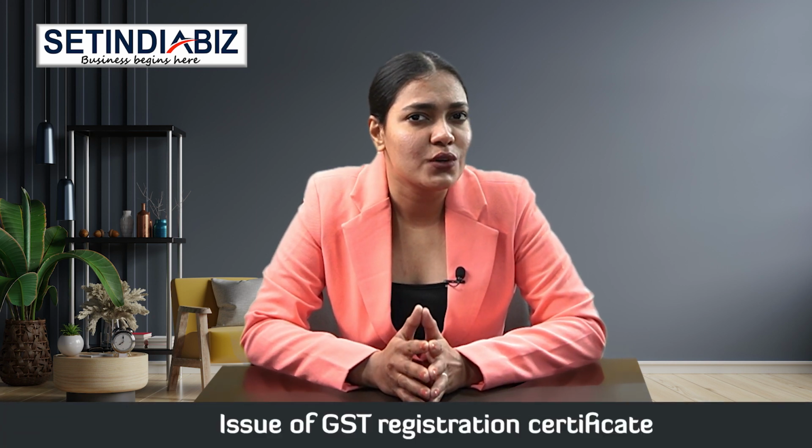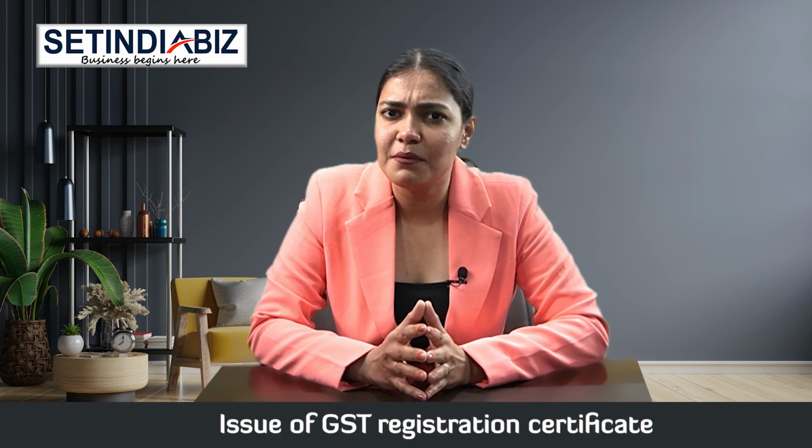The final step is the issue of the GST registration certificate, once the department is satisfied that the filed application is 100% correct. With this, we come to the end of the application process. But we are yet to discuss the documents required for submission.